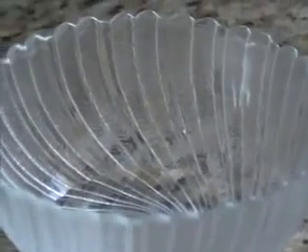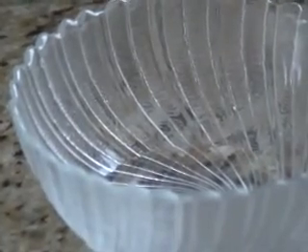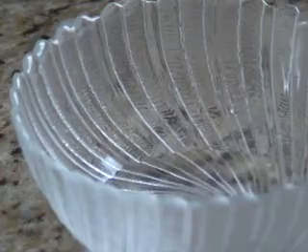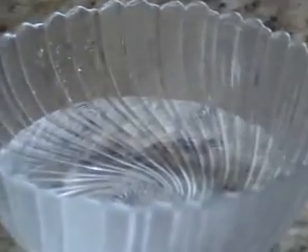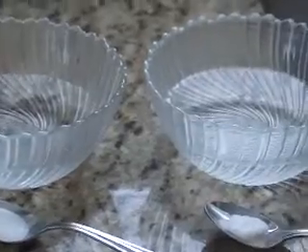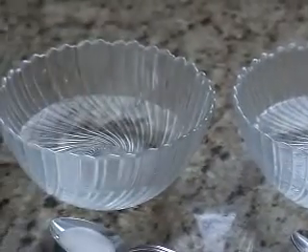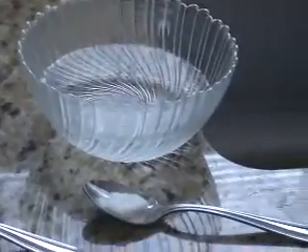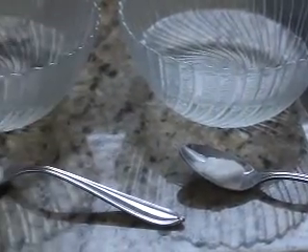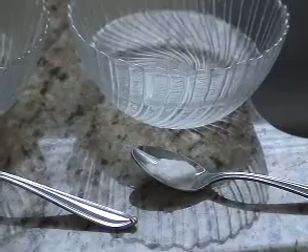This bowl has just a little bit of water in it. Can't really see it, so let me shake it a little bit. See? A little bit of water. The one in the middle has quite a bit more water, but the same amount of sugar. And this one has the same amount of water as the middle one, but notice the sugar is not pounded or granulated. It's in a cube or a clump.